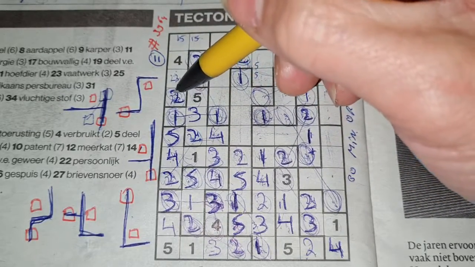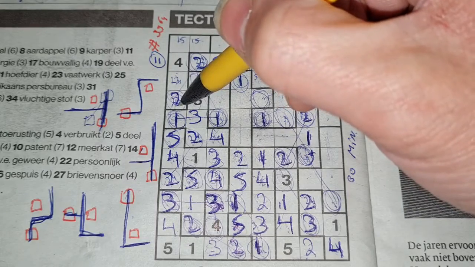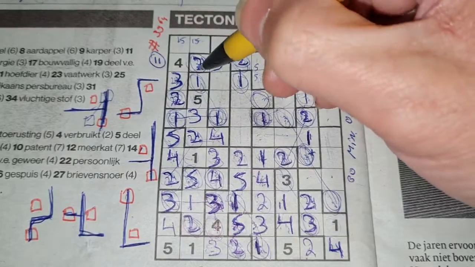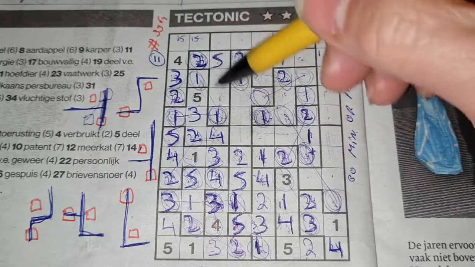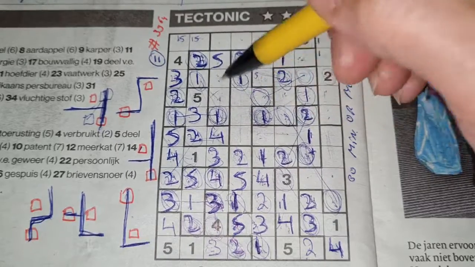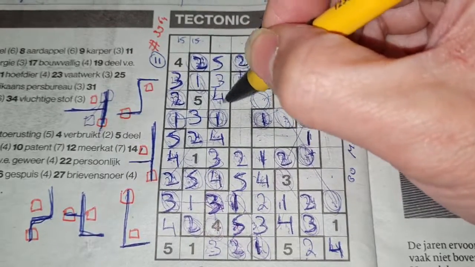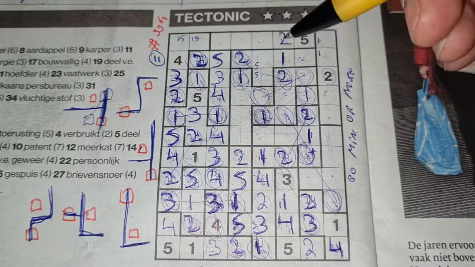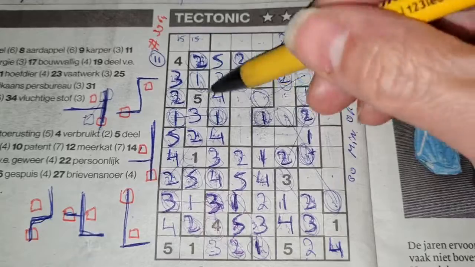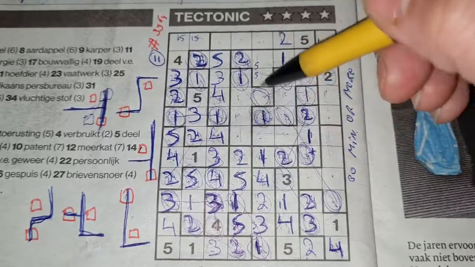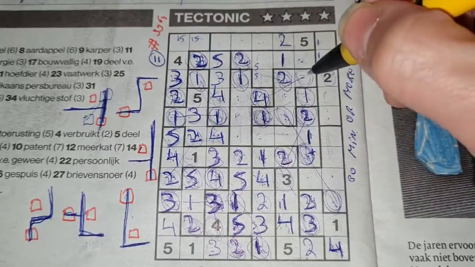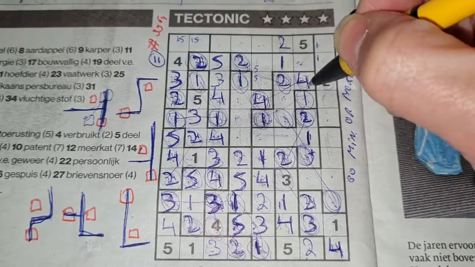I've eliminated the 3, so the 3 should be there. Okay, 2 numbers left in this L-shaped area for numbers 3 and 4. We have a 3 there, no 3 there, 3 should be here, and a 4 goes there. Okay, then these 2 boxes can be a 4. These 2 boxes can be a 4. So 1 box left for the 4 should be there. And this box is connected with that box, should be also a 4.